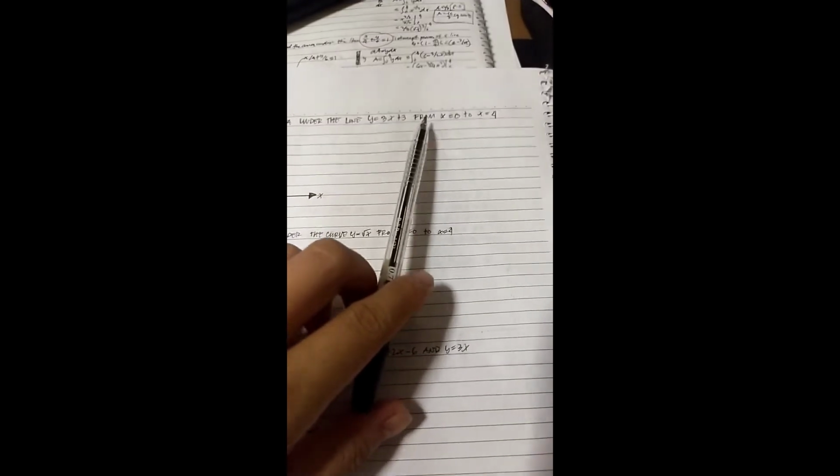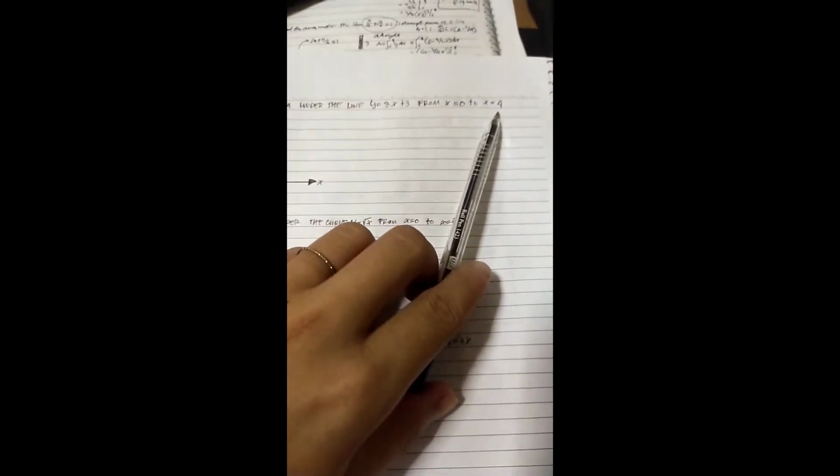In example number 1, find the area under the line y equals 3x plus 3 from x equals 0 to x equals 4. So first, we'll find the area.